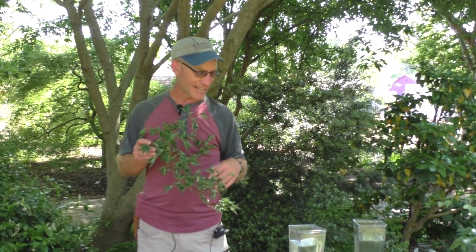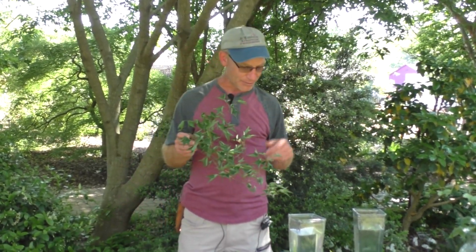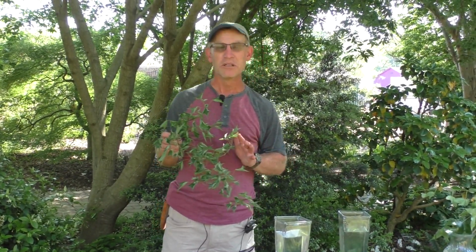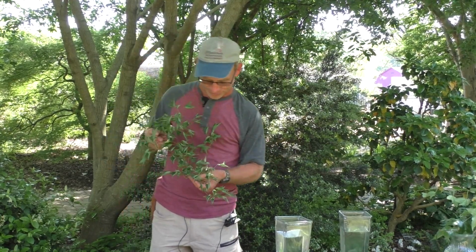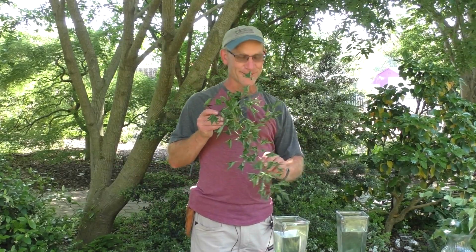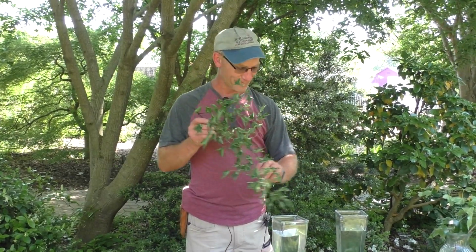The species in general, I don't think has great fall color though. I will say that, but I'm a northerner and grew up with really good fall color, so I'm really critical. Down here, you guys might think it's perfectly fine, but anyways, that is Acer buergerianum Naruto.